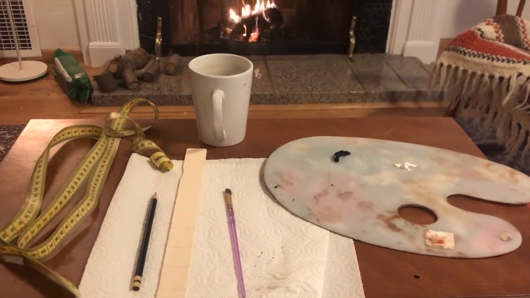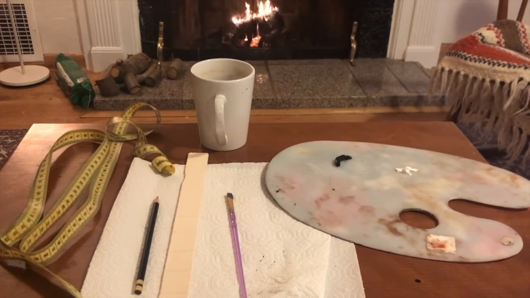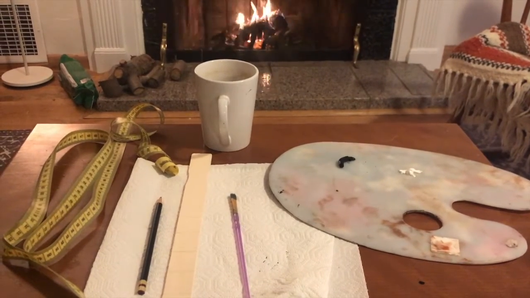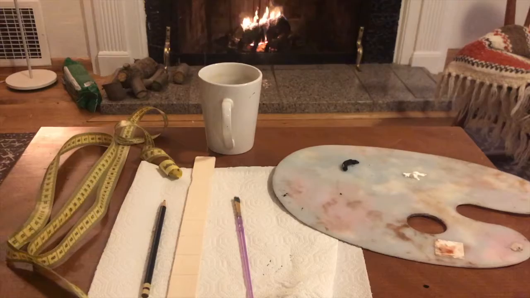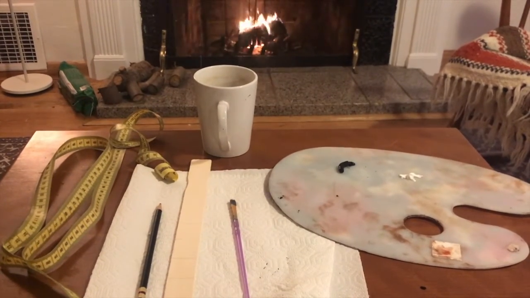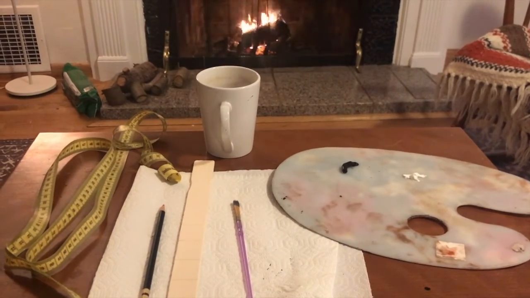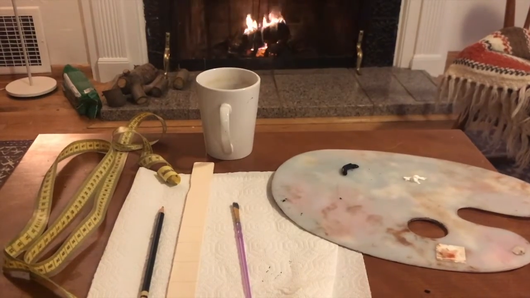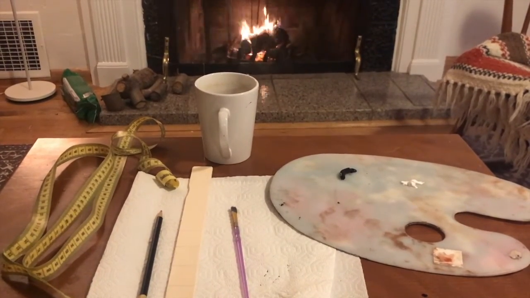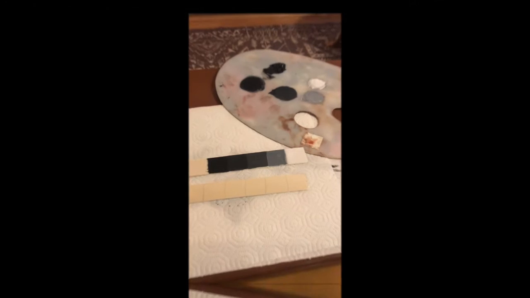First things first, let's gather the materials you need. You can find these materials at your local hardware stores or art supply stores. This is what you'll need: paint mixing stick, paper towels, ruler, pencils, paintbrush, white and black paint. I'm using gouache for today.